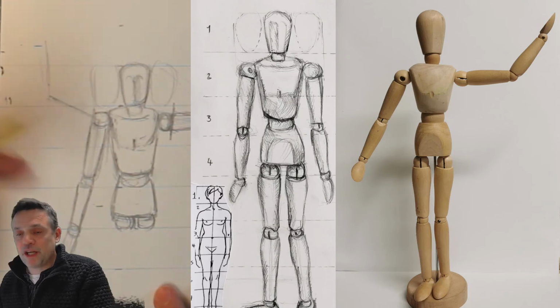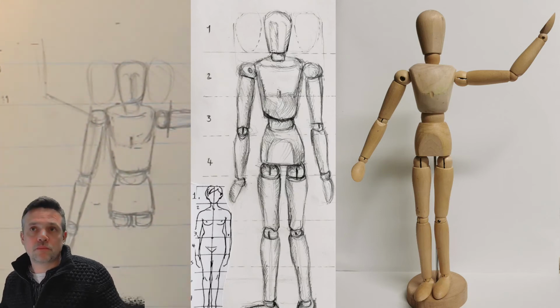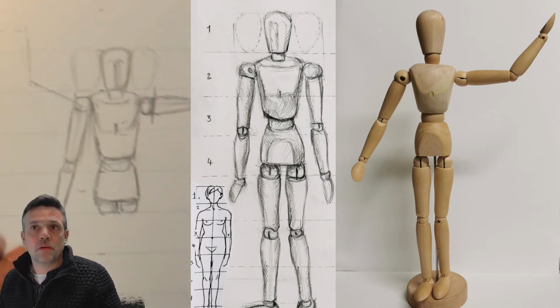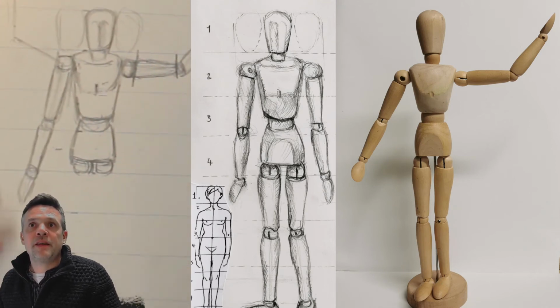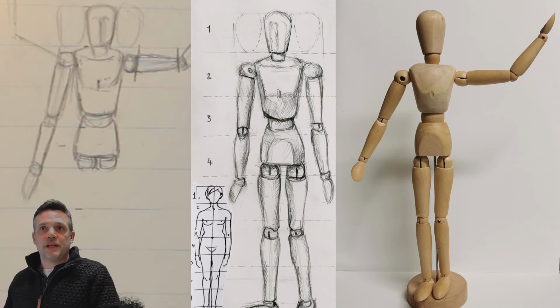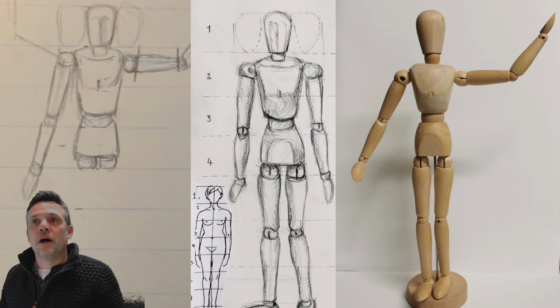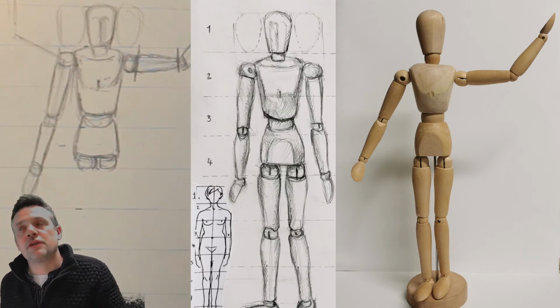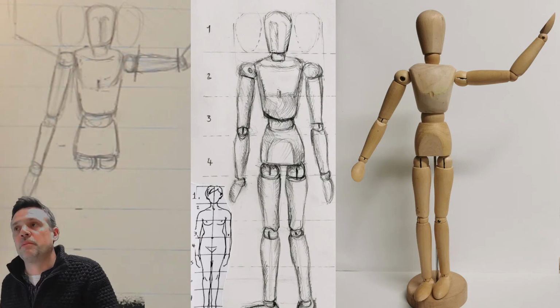Then I'll measure it off a bit more, because I do tend to find it much easier to use negative space to get things right. This way of working is quite rigid, isn't it? But we're trying to get to the basics of how you actually look at a figure and compare different elements to measure it off.